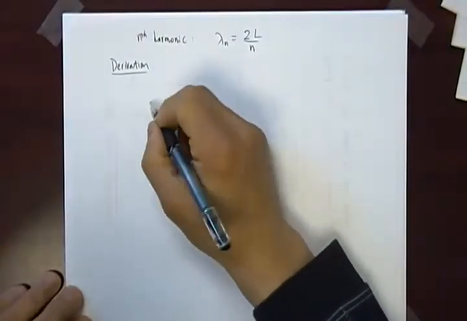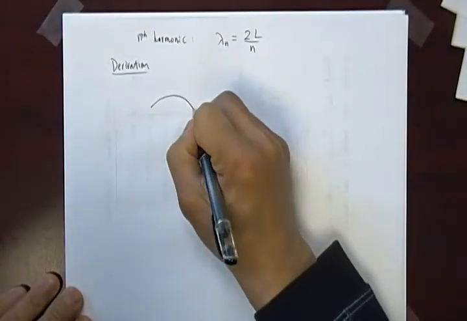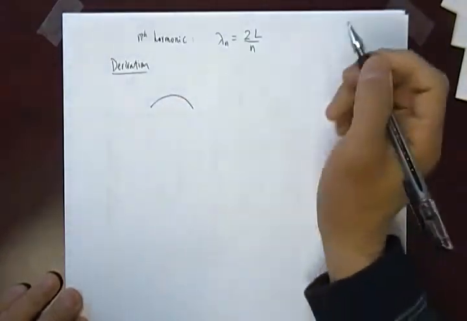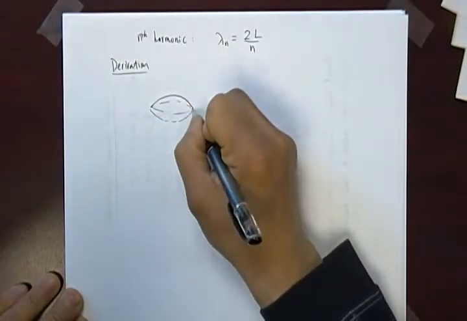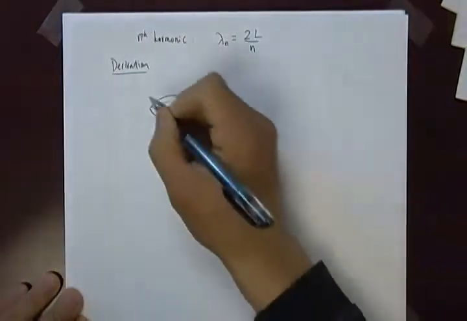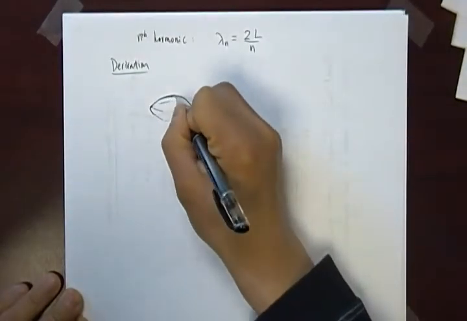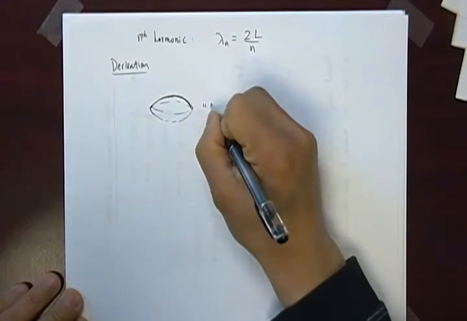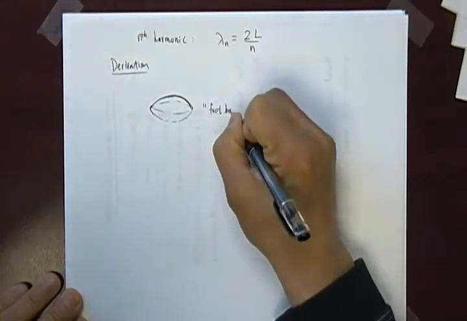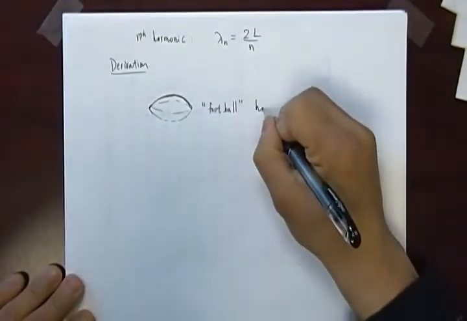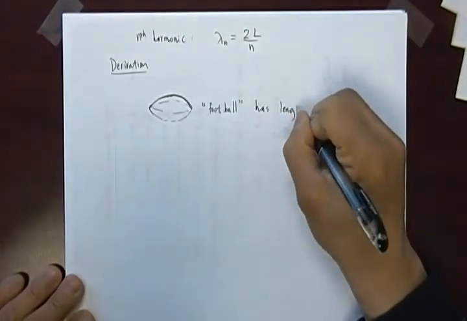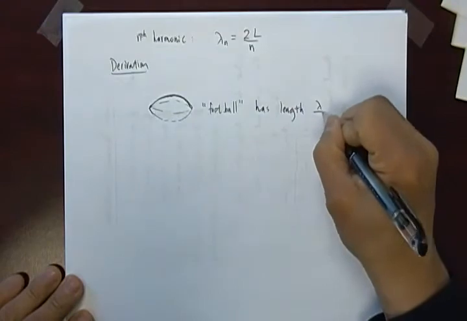The derivation is, let's take one of these half wavelength objects, and I actually like to call this a little football because everybody knows what I mean when I say that. It looks like an American football, okay? One of these things is half a wavelength, but I'll call it a football because it looks like one. This football has length lambda over 2.